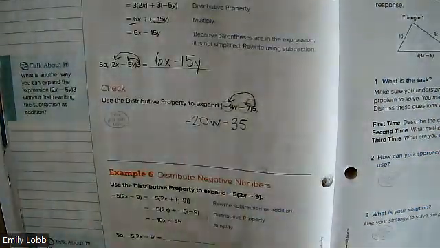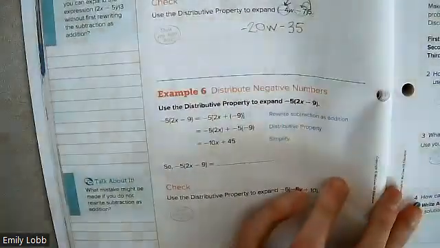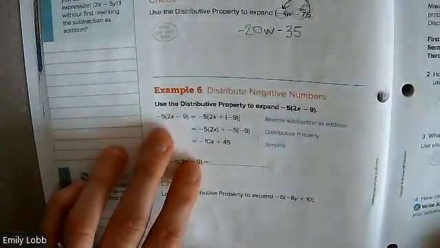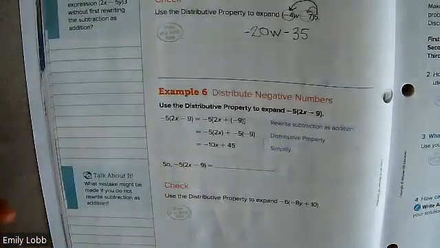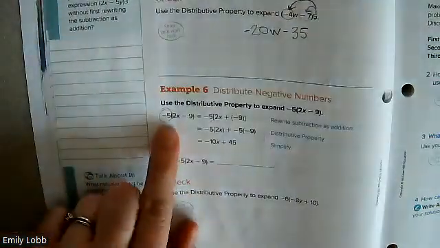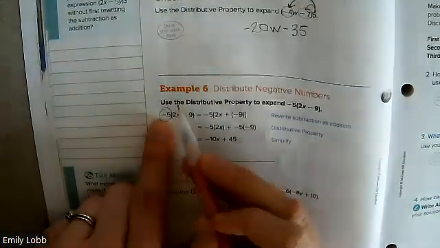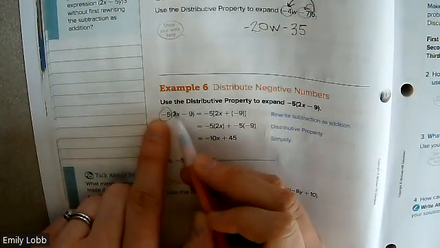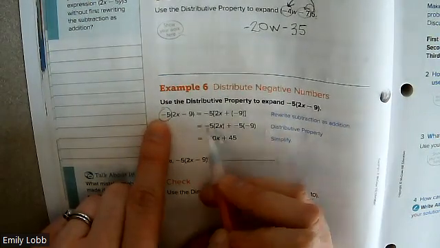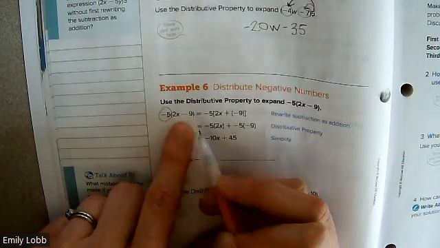Now just adding one more little layer here. Sometimes we're distributing a negative through, right? But you know how to multiply your integers, hopefully, right? So now instead of a positive factor being distributed through, we have a negative factor, but it's still going to be -5 times this 2x and -5 times this -9.